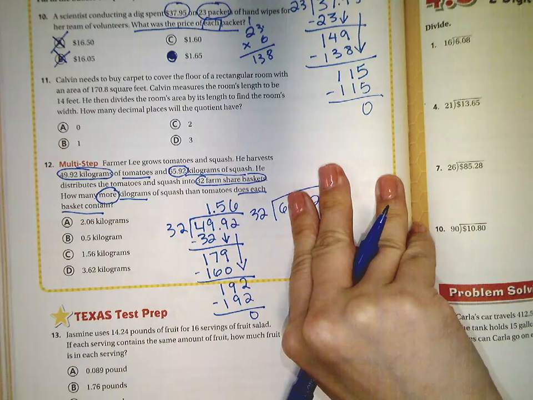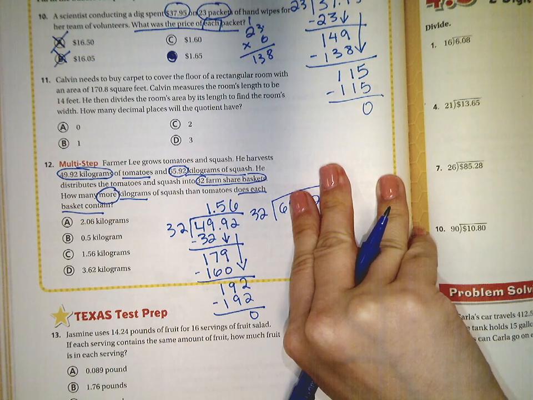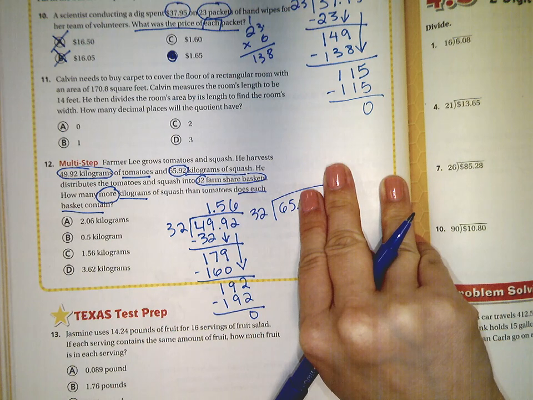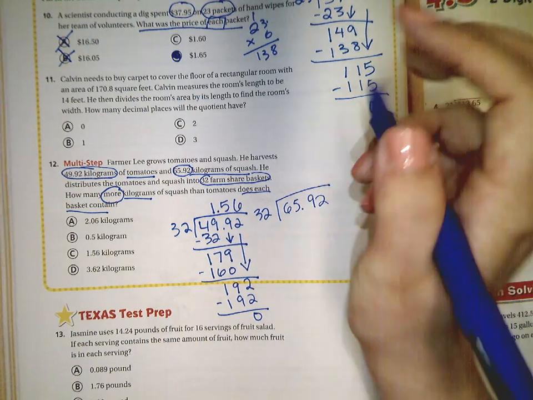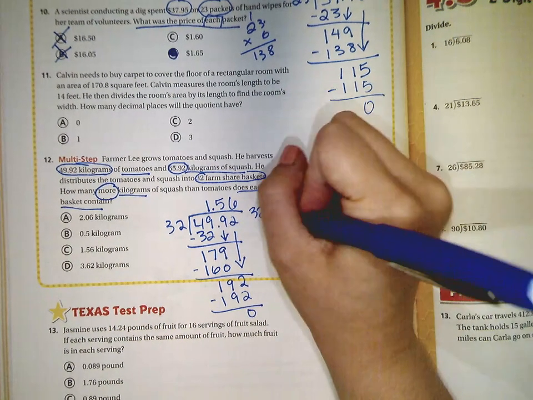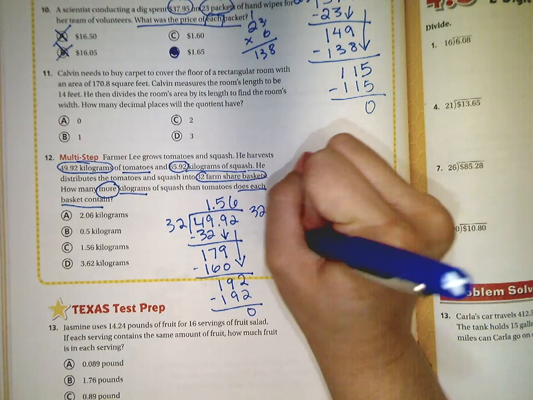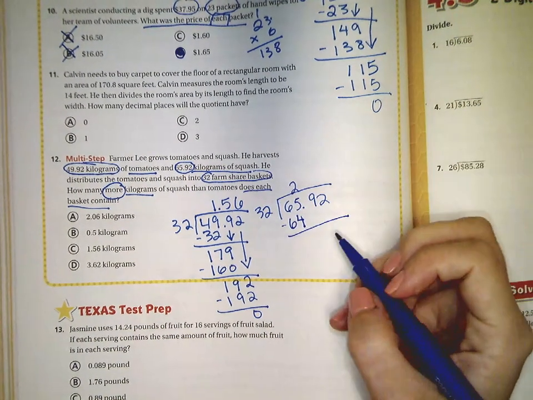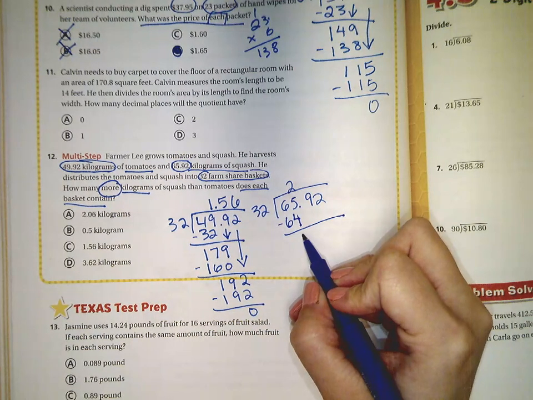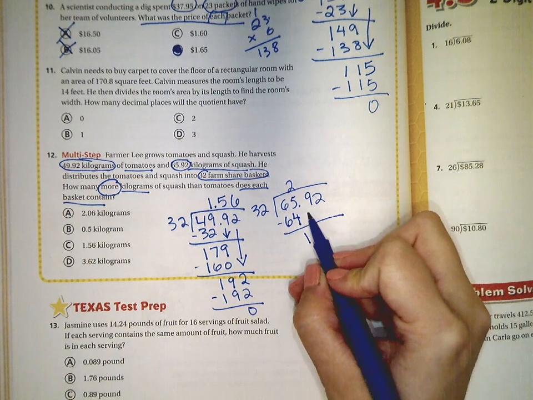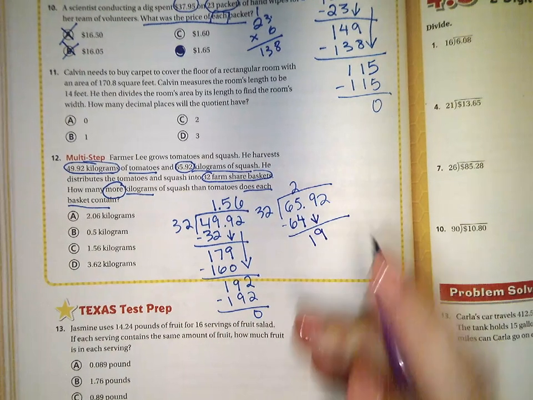Now here, 32 into 6, I say no, I can't do that. 65. Can I do 32 into 65? Yeah. How many times? 2. 2 times 2 is 4. 3 times 2 is 6. 65 minus 64 is what? 1. I'm bringing down my 9.